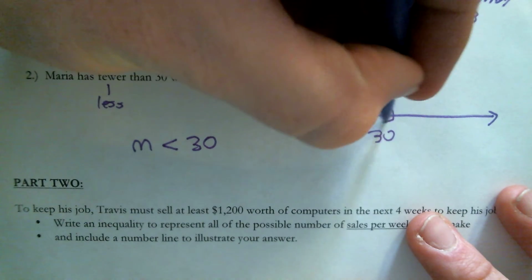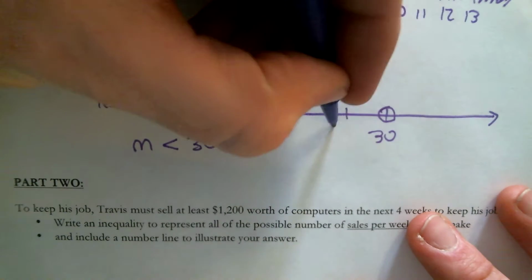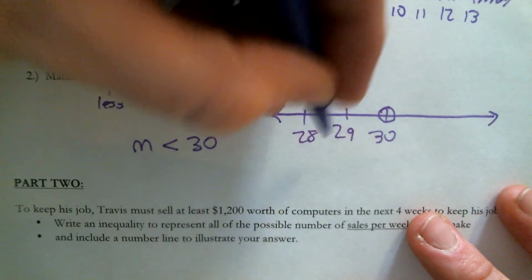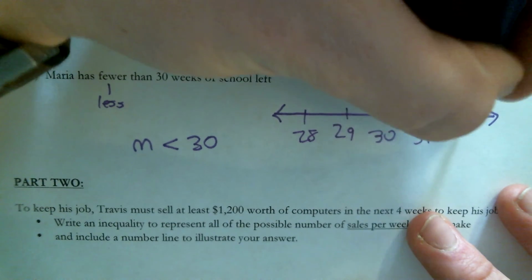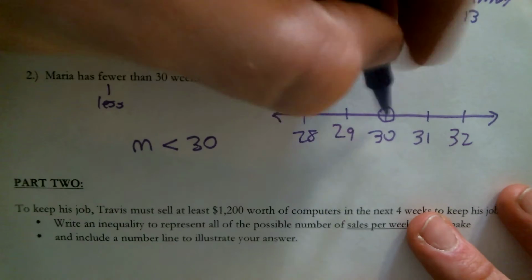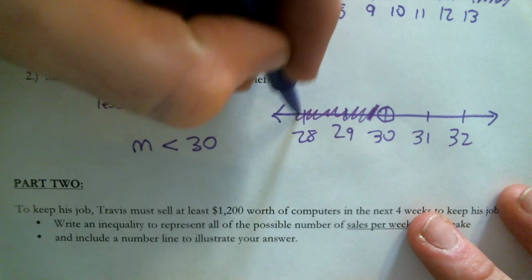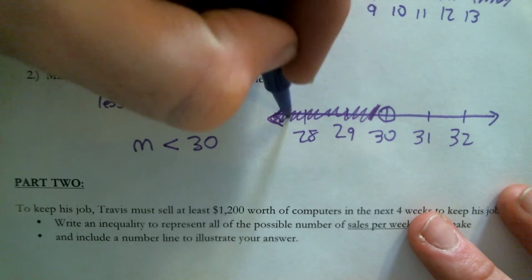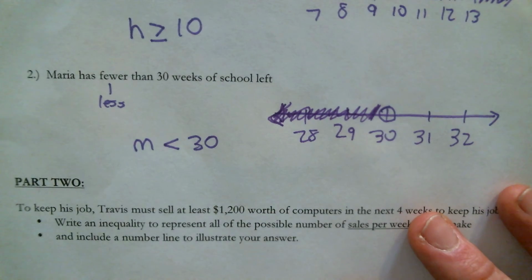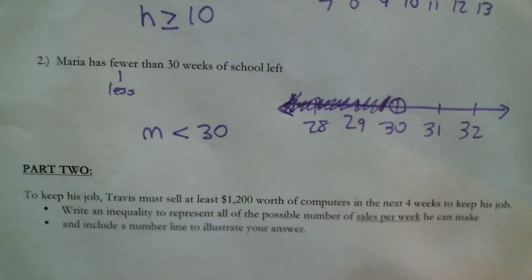So that means it doesn't include 30, so I leave my circle open. But if it's less than 30, it must be any number that's below 30, which would mean we're thinking to the left. So that's my number line that I should have right there, all the way from 30 to the left. All right, let's go ahead and look to part 2.